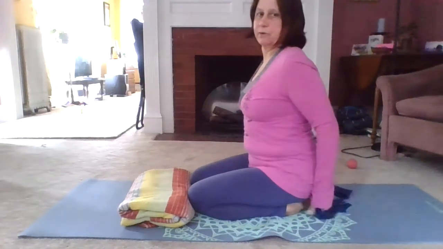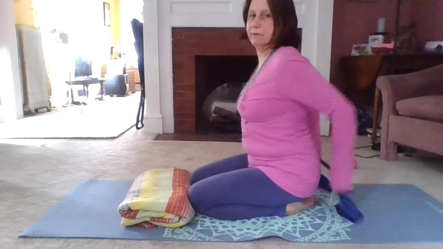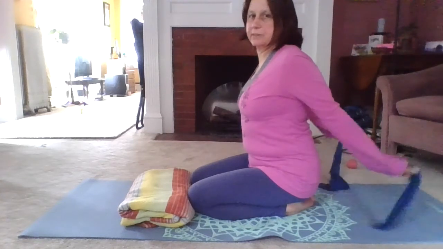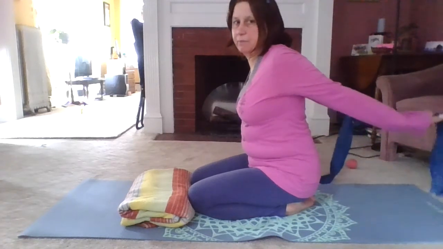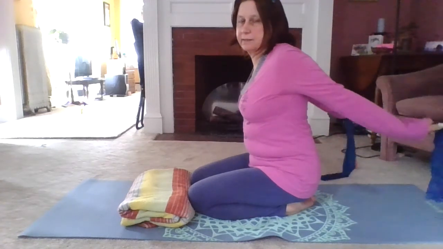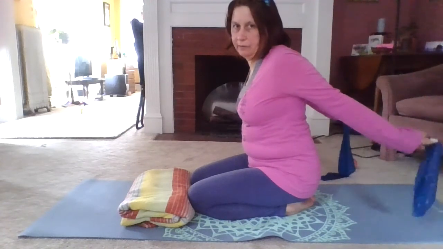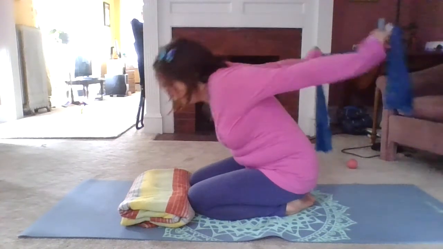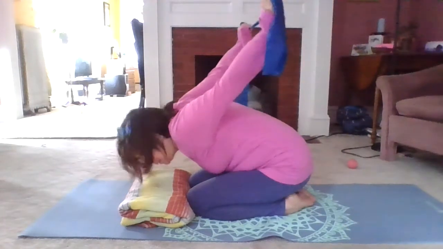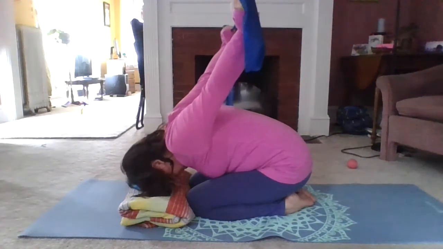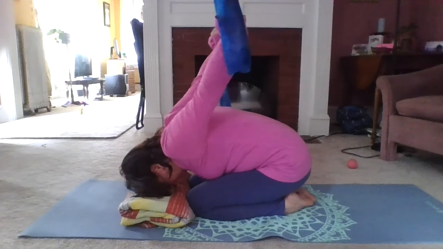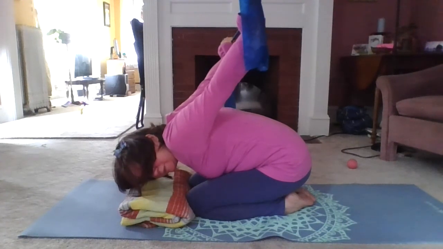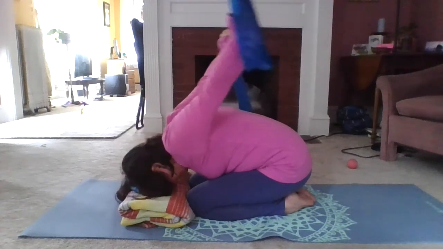So grasp your band or strap if you have it, or your hands, and you're just going to simply lift your arms up. And the idea is to kind of squeeze your shoulder blades together, okay? And they're going to lean forward and just breathe here. So lifting the arms and squeezing the shoulder blades together. It's kind of hard to breathe deep in this position, but do your best.